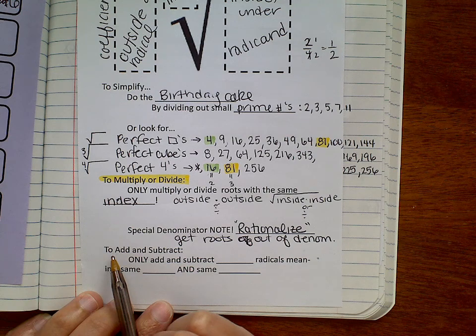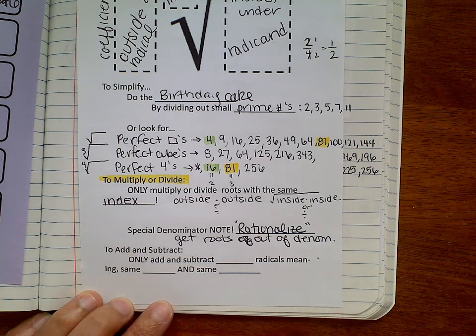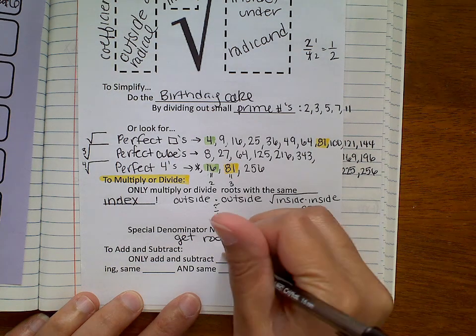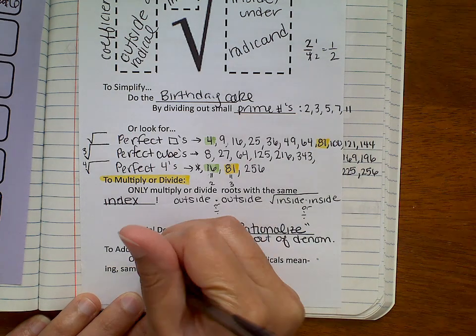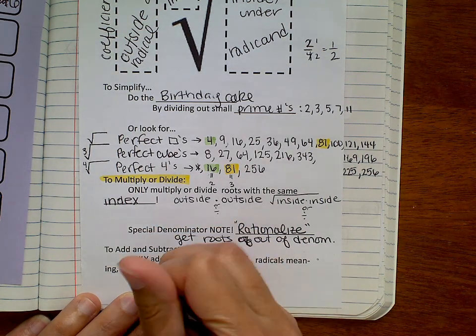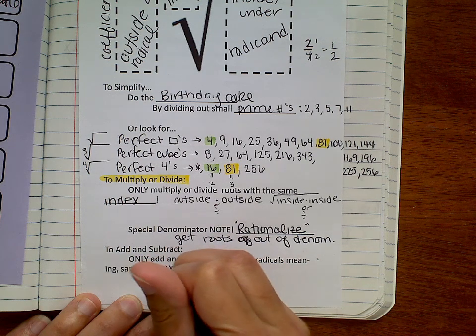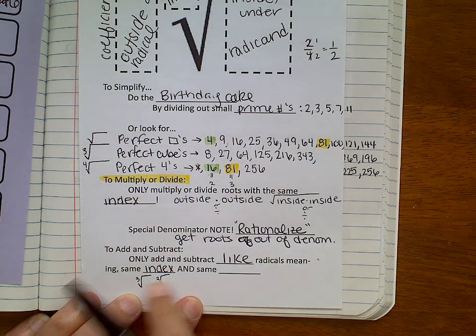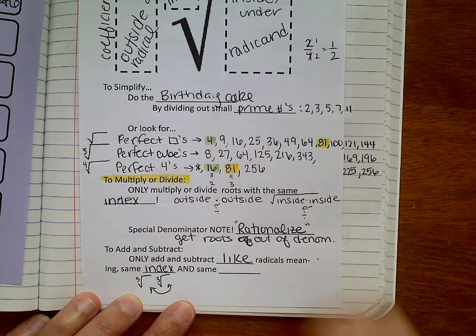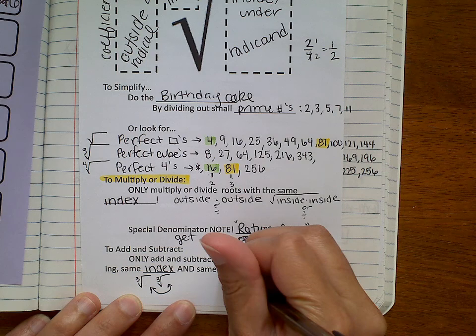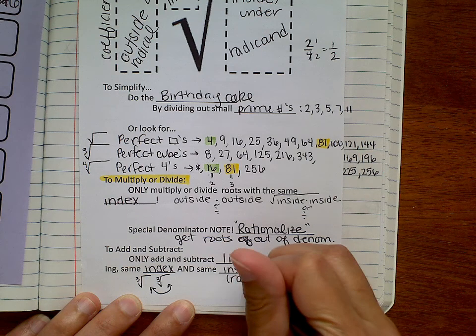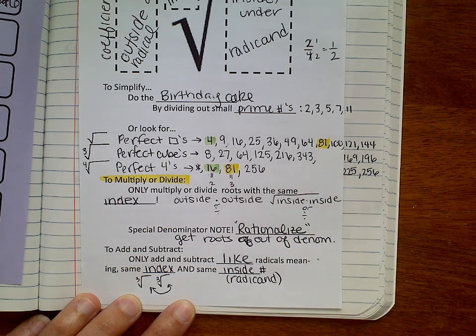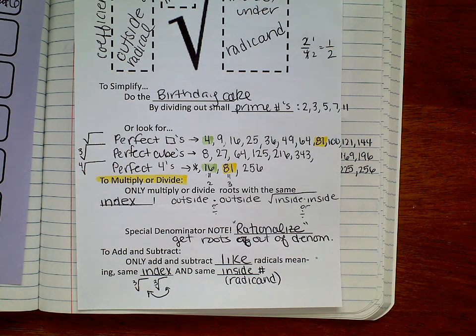So when we are adding or subtracting roots, we can only add or subtract like radicals, which means that they have the same index. So they have the same little baby number, so it's got to be a cube root with a cube root. And they have to have the same inside number. Now you can just say inside number, but that does have a special name. It's called the radicand. But me and vocab are not always BFFs, so I understand if you just call it the inside number or under the root.